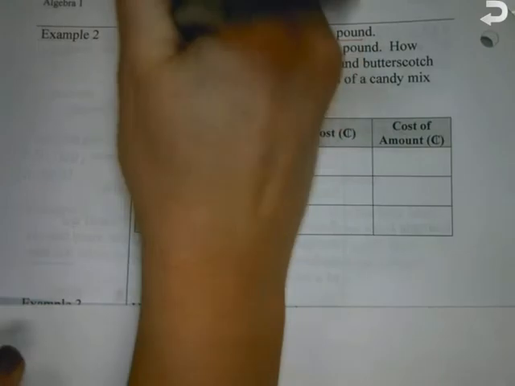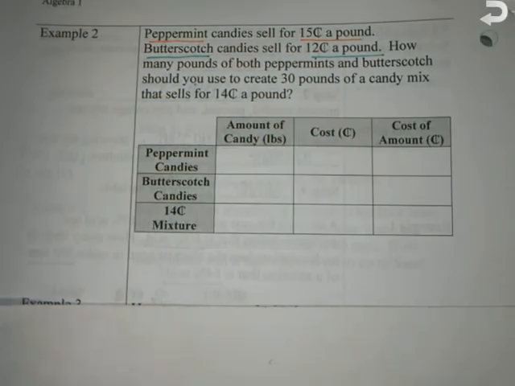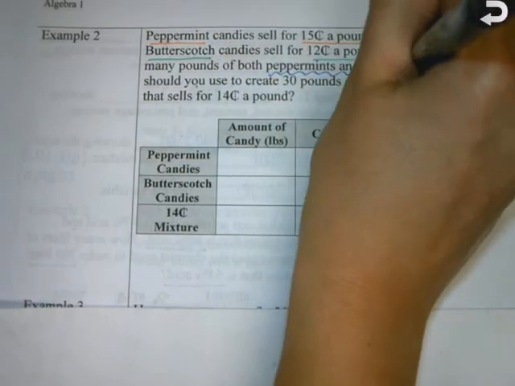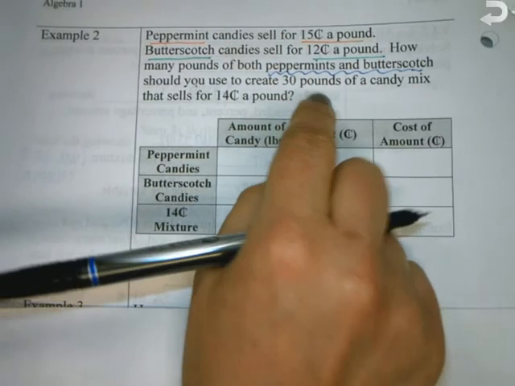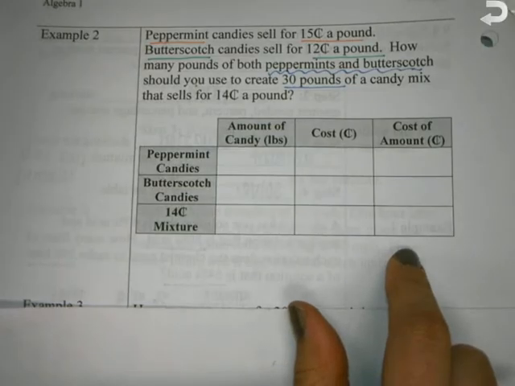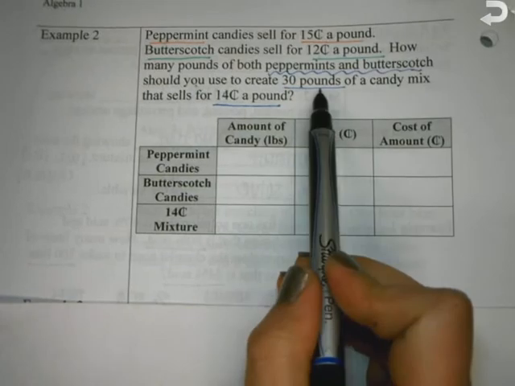How many pounds of both peppermint and butterscotch, so now we're looking at the mixture here, should you use to create 30 pounds of a candy mix that sells for 14 cents a pound? So I know how much, I know what the cost of that one is. Will you guys see if you can fill in the chart yourselves?